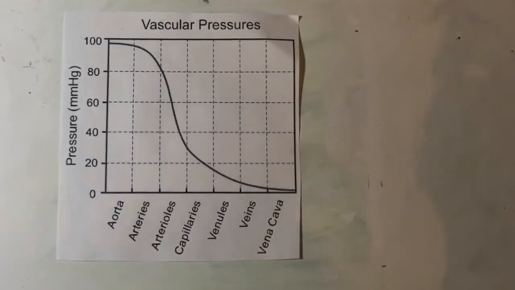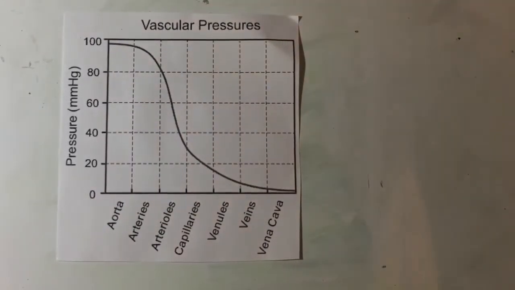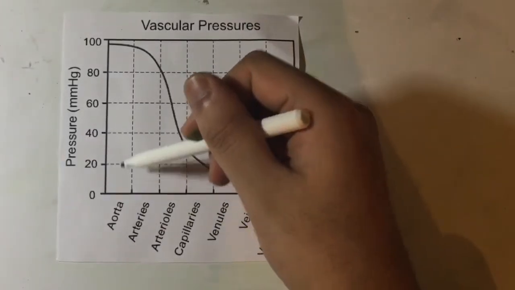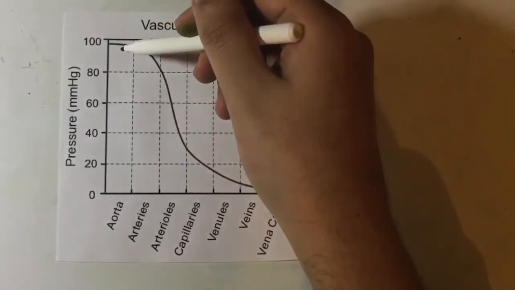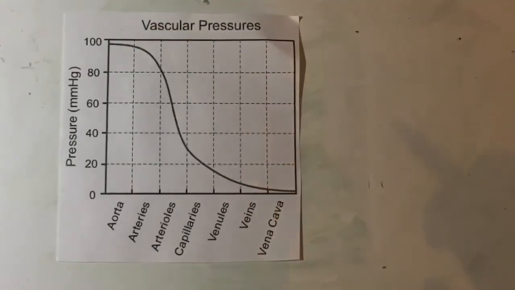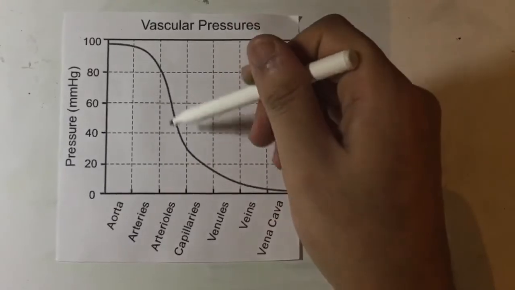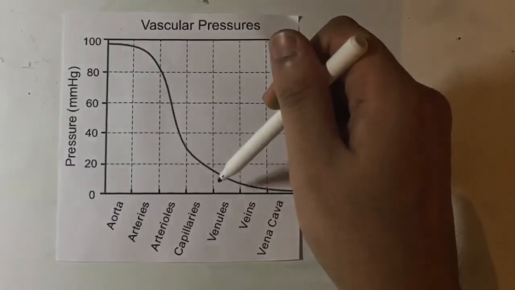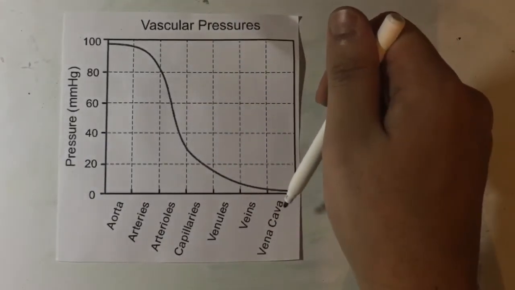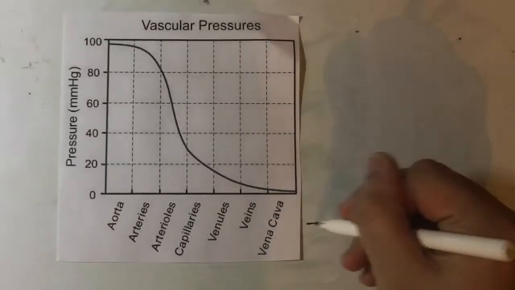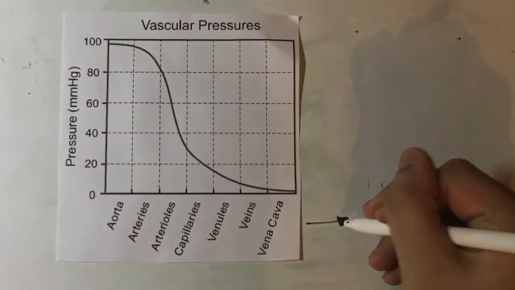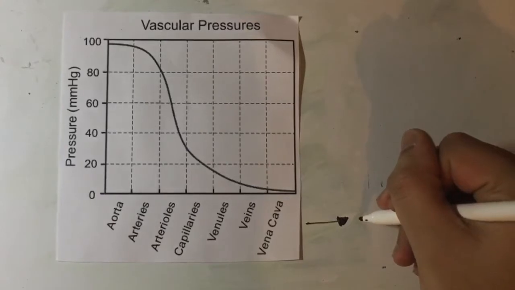So we talked about how the pressure can be different in the different vessels of the circulatory system. So with the aorta, as expected, you'll have really high pressures because it's pumping direct from the heart to the rest of the body. Then it gradually decreases from the arteries to the arterioles, and then you get the capillaries and the veins and the vena cava. The vena cava being the final point before entering the heart.